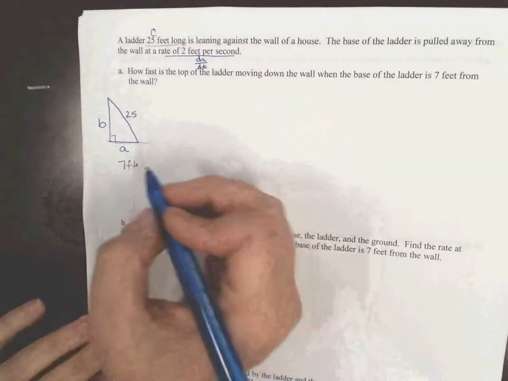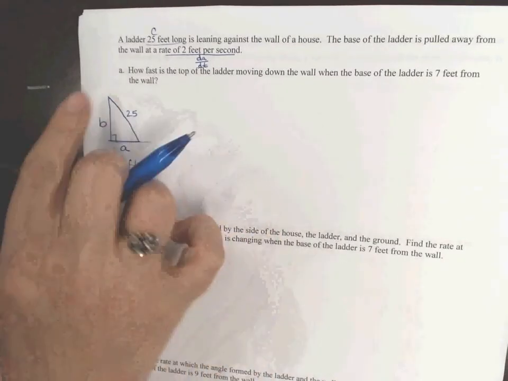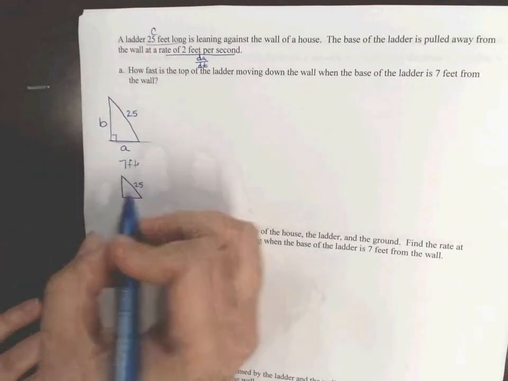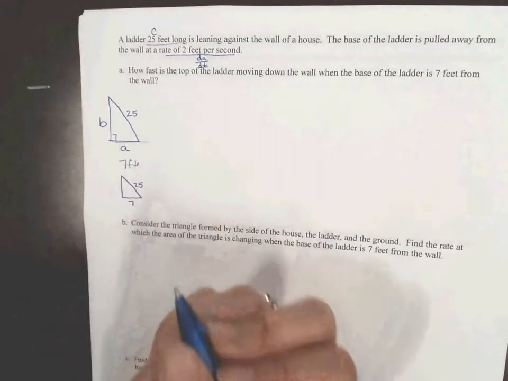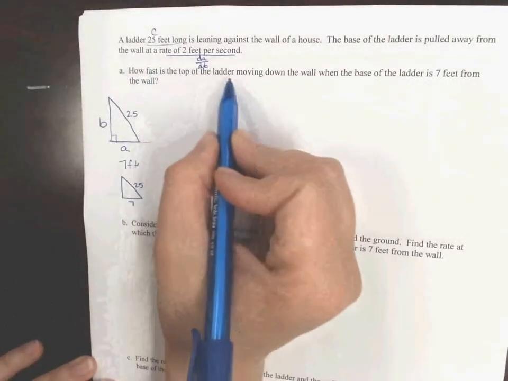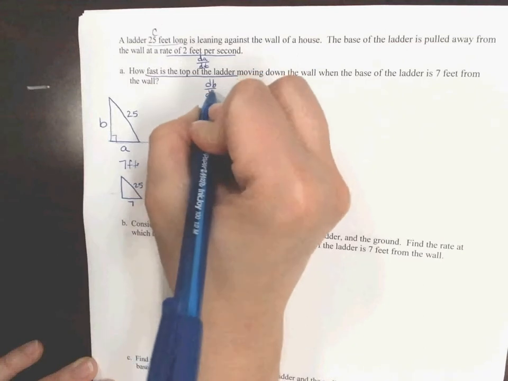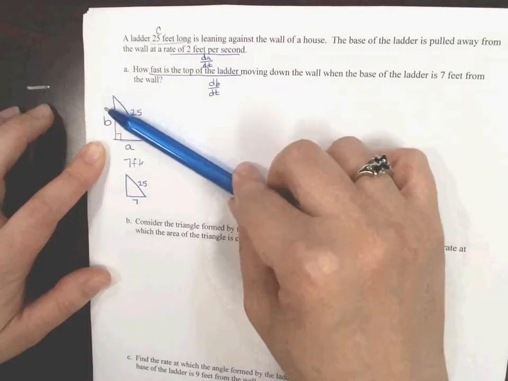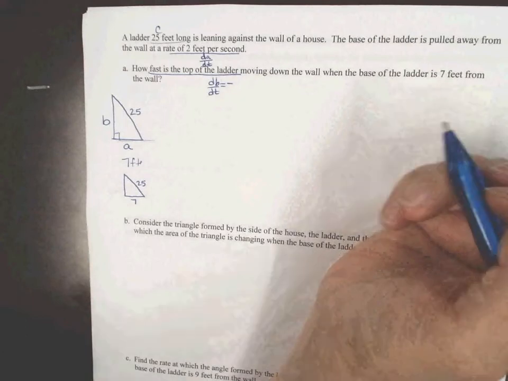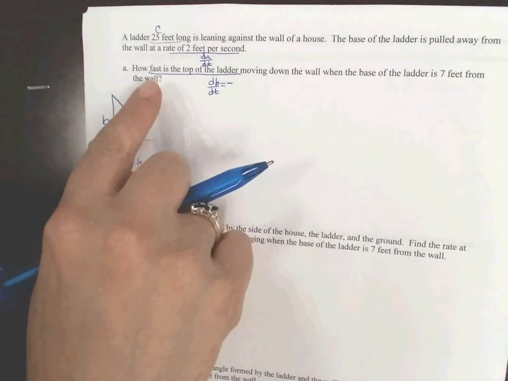What I like to do here is draw myself another triangle and label what this looks like in this instant of time. So 7, 25, and then we can find this other length, B, if we need it using the Pythagorean theorem. So how fast is the top of the ladder moving? That means we are looking for dB/dt. And since the ladder is going down the wall, B is getting smaller, so this is going to end up being some negative value. I like to give myself a note for that because that's a place where I have an issue remembering sometimes.